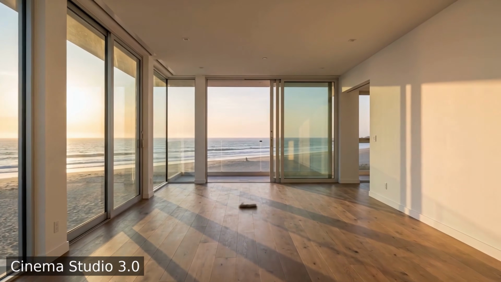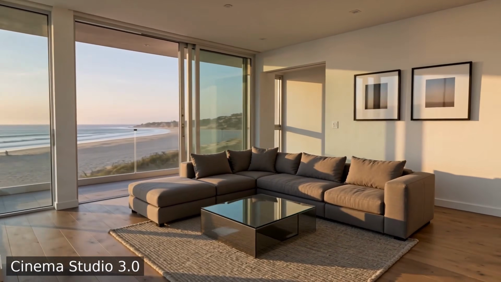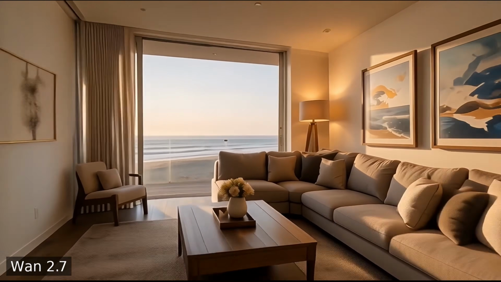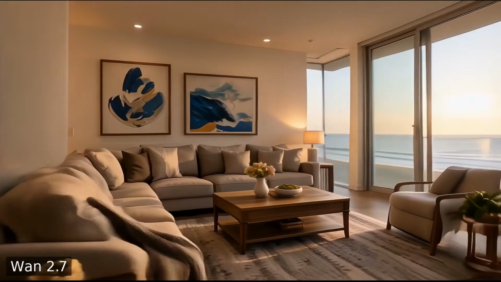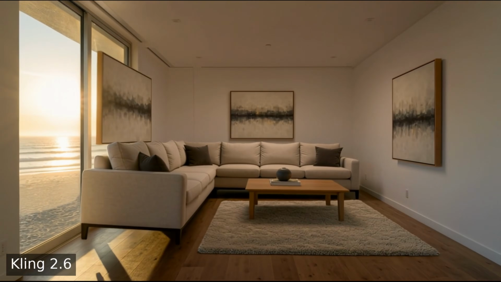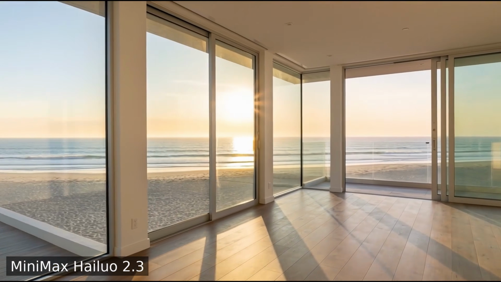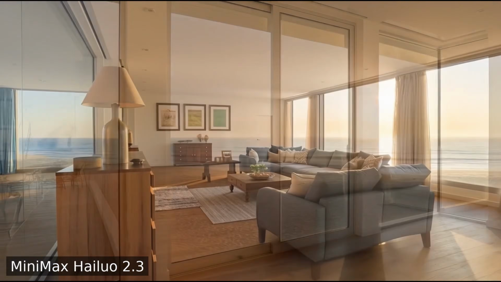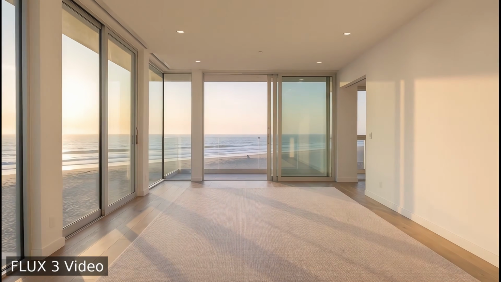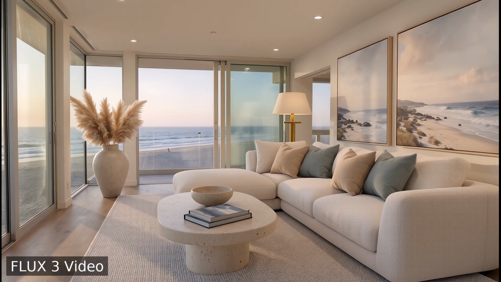So we'll start with Cinema Studio Video 3.0. I like the way that these pop up out of the ground. And WAN 2.7, a little bit unrealistic, the way that it shifts in between. Let's check Kling 2.6. Also not so realistic, not so bad. Let's check out Minimax Hailuo. I like the pan, but it doesn't seem to generate very realistically. And finally, Flux 3 Video. I like that. It looks very realistic the way it just pops into place.